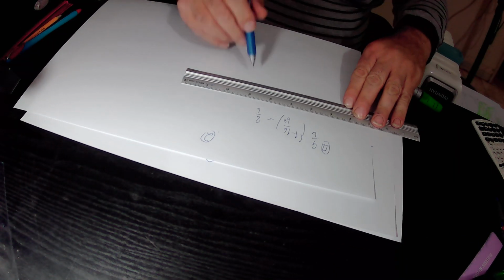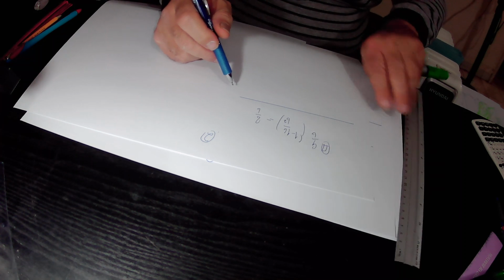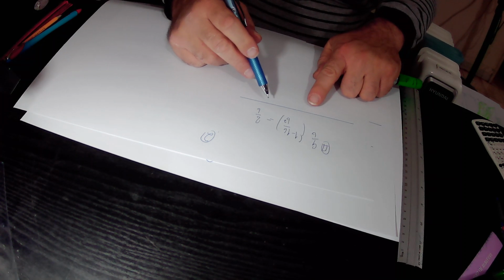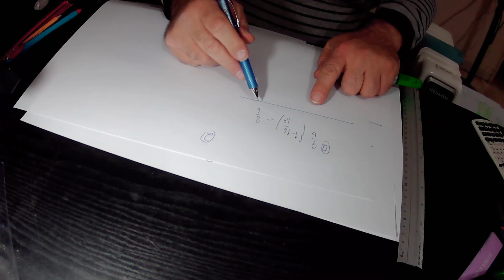So in total, according to equation 2, we found that 9 over b times 1 minus 16 over b squared equals 8 over b.